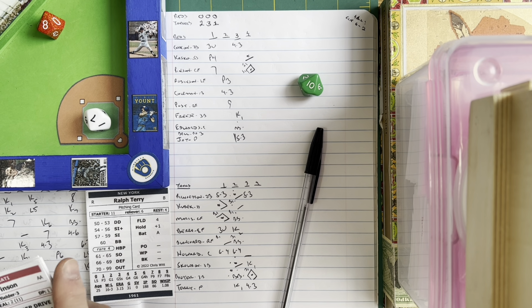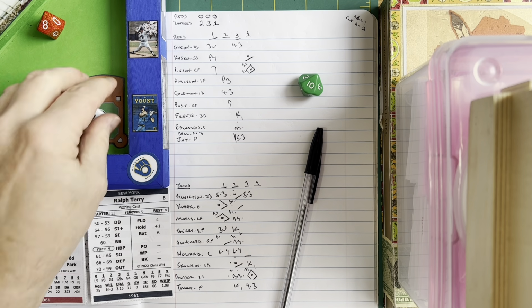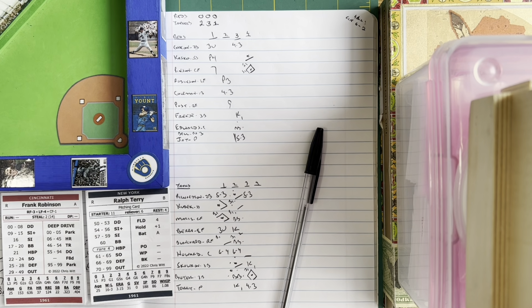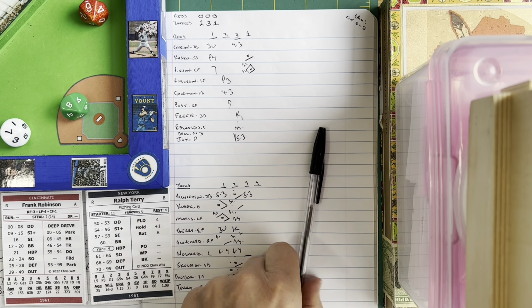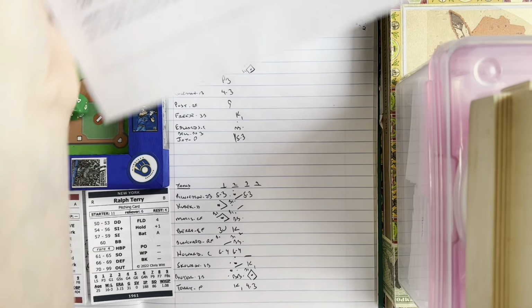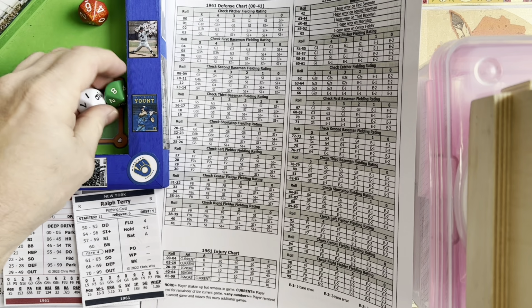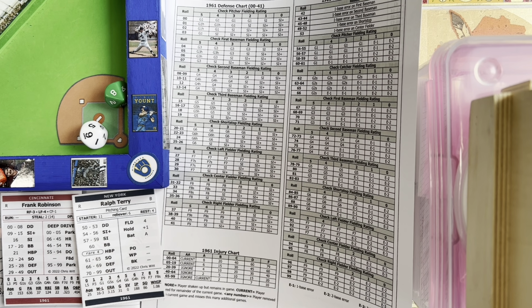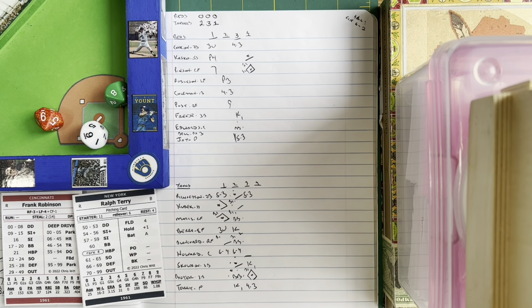Frank Robinson comes to the plate. Still nobody out in the fourth. They've got time. The pitch is a defense check. Got our 1961 defense chart here. And the delivery, the roll is to right, and that's Blanchard, and that's trouble.